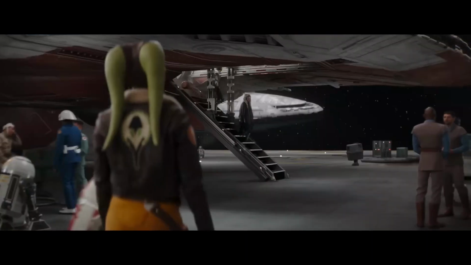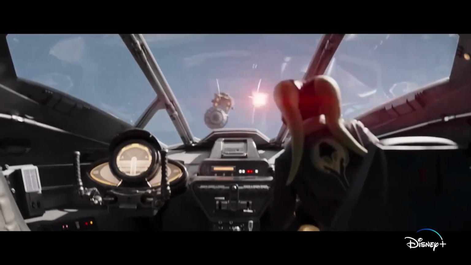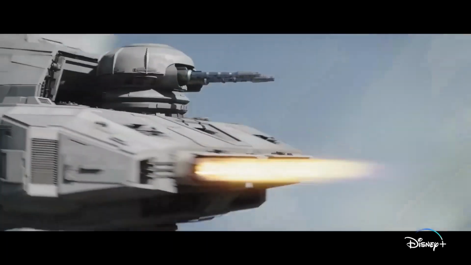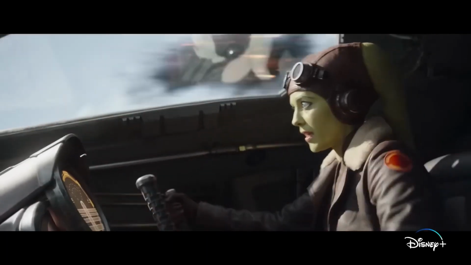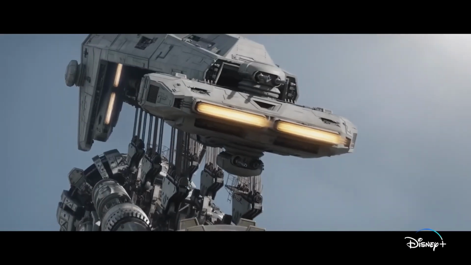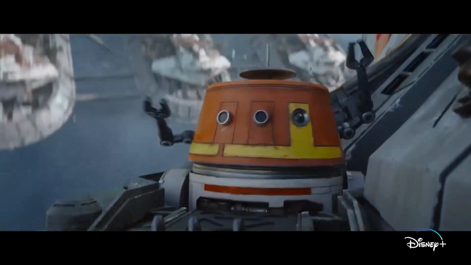Hera is a skilled pilot who is on the Rebel front, and after their victory in the New Republic, she gets promoted to general. This character is fully introduced to us in the Star Wars Rebels animation, and we get completely familiar with this character there. But in the Ahsoka series, she is not introduced at all, and this hurts this character a lot.